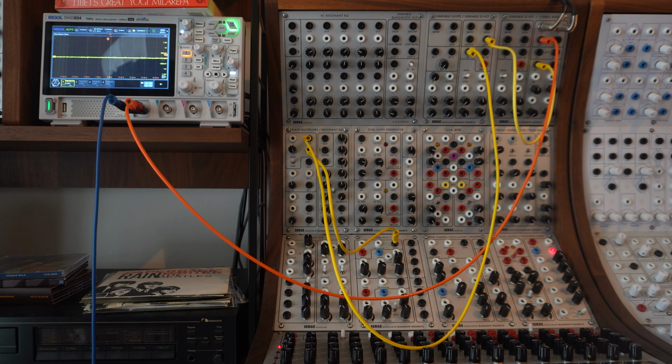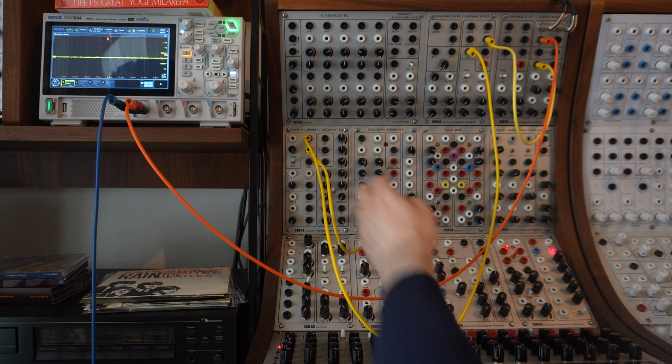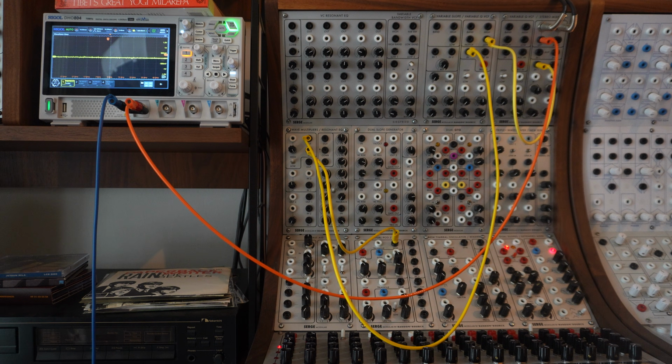Let's look at a more extreme case of nonlinear amplifier, which would be the middle section of the wave multipliers, which is a wavefolder.